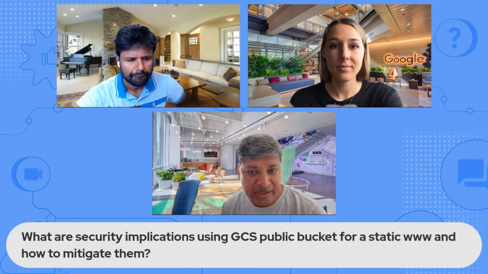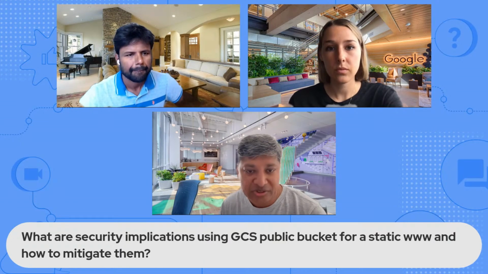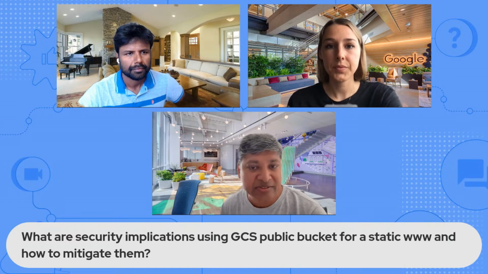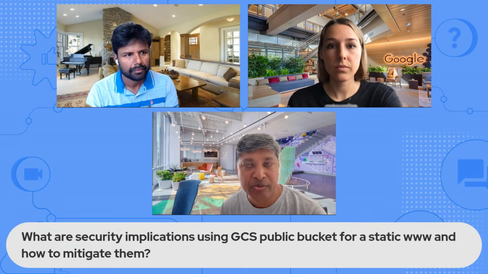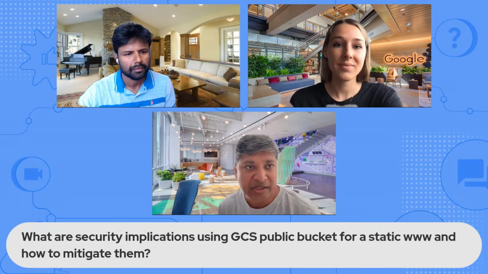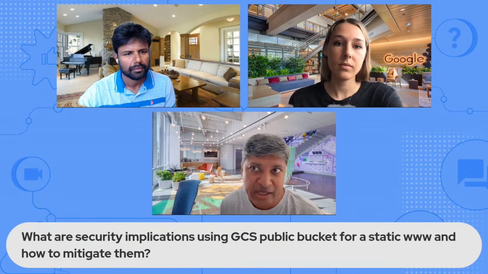If the intent is to host static content in a GCS bucket for the entire world, then I don't foresee any security implications. You have to make it a public bucket. If that is the intent, that I'm going to host my static assets like BIFs or GIFs or anything static in my GCS bucket, and I'll front that.